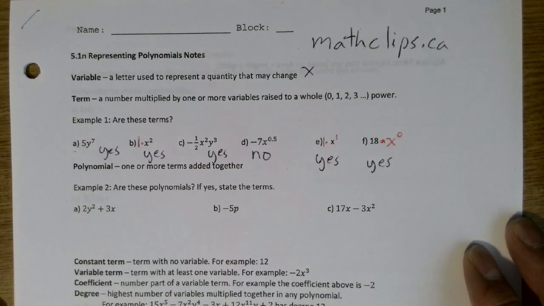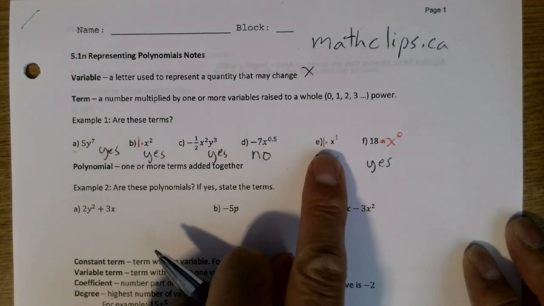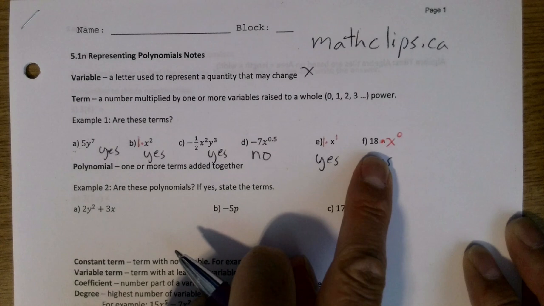So notice, anytime we have just a variable, it's a term. Anytime we have just a number, it's a term.